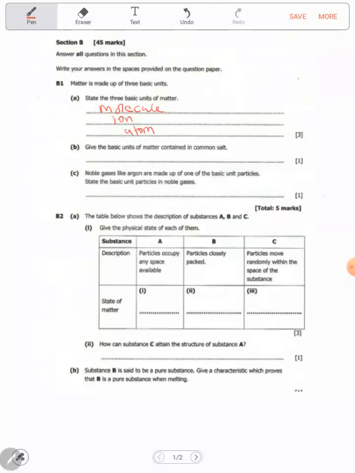Give the basic units of matter contained in common salt. Those are ions. Common salt, remember, it's sodium chloride, and sodium here is an ion, and chloride is an ion. Noble gases like argon are made up of one of the basic units of particles. State the basic unit particles in noble gases. These are atoms or molecules. All right.